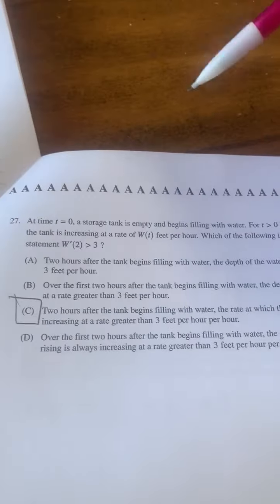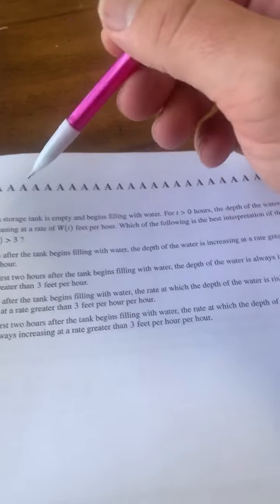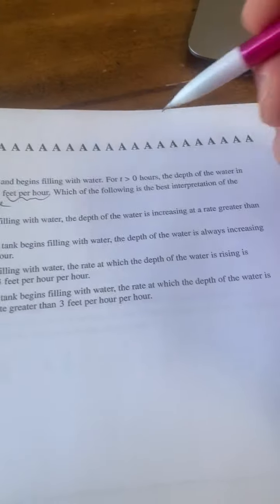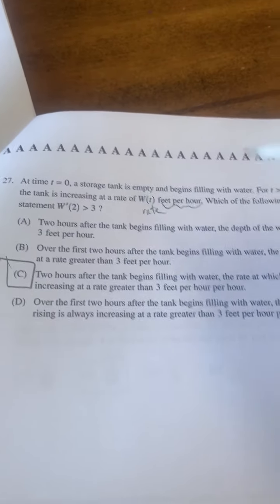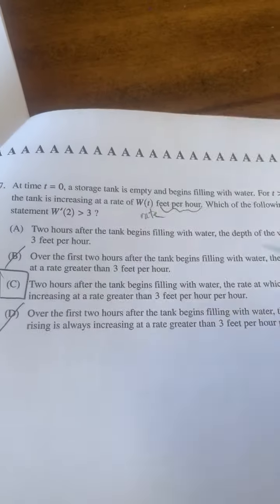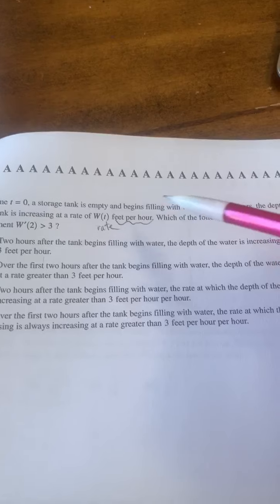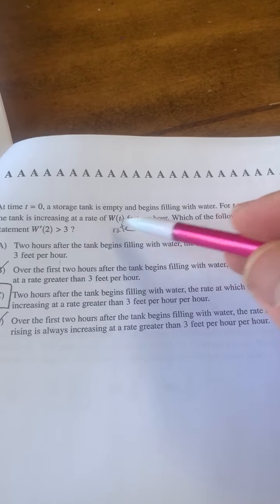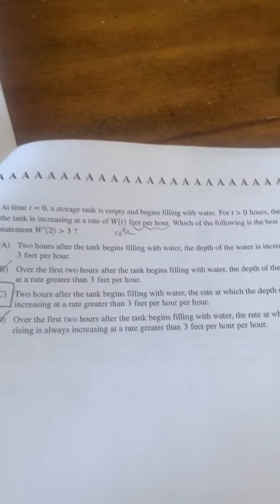Number 27 says at time 0 a storage tank is empty and begins filling with water. For t greater than 0 hours, the depth of water is increasing at a rate. So this right here is a rate in feet per hour. Which of the following is the best interpretation of W prime of 2 is greater than 3? First of all, you can eliminate B and C immediately. Calculus rates take place at an exact moment in time, not over time intervals. Then A says 2 hours after the tank begins filling, the depth of water is increasing at a rate greater than 3 feet per hour. W has units of feet per hour. W prime cannot also, so I'm narrowed down to C. You can read it if you want, it works.